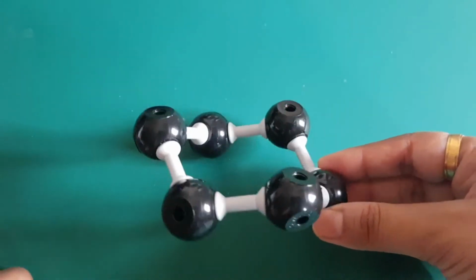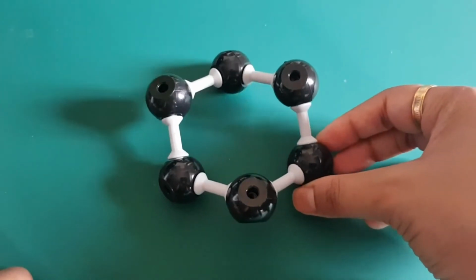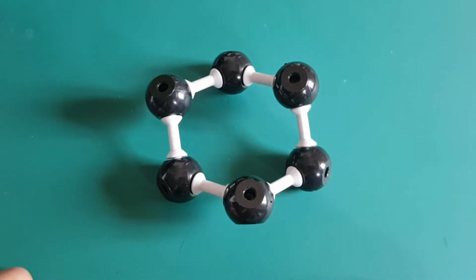Now if we see the energy profile diagram of cyclohexane, we will find that two conformations lie on the energy minima of the diagram, that is the chair conformation and the twist boat conformation. These two conformations are called conformational isomers of cyclohexane, or in short they are known as conformers.